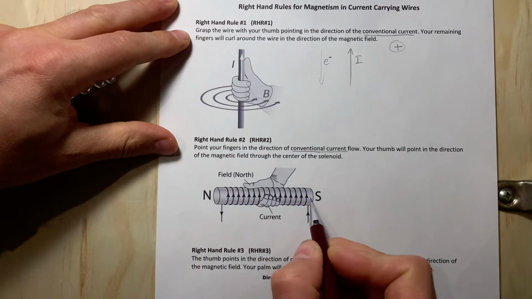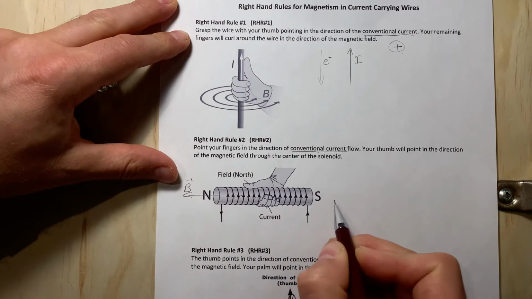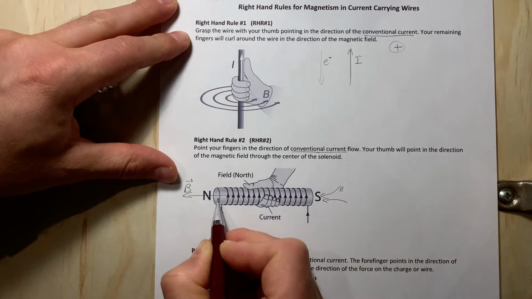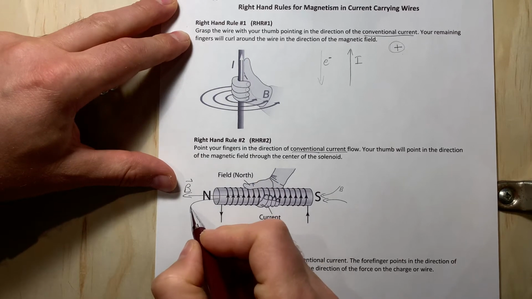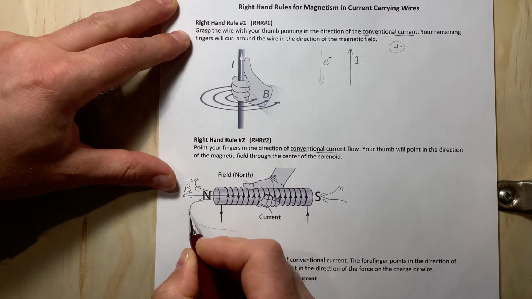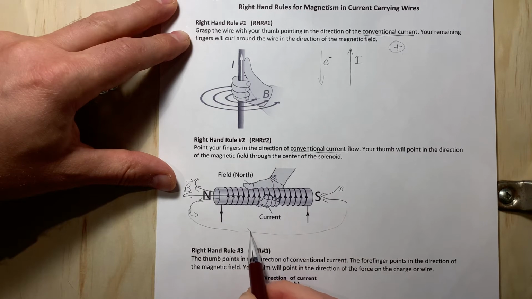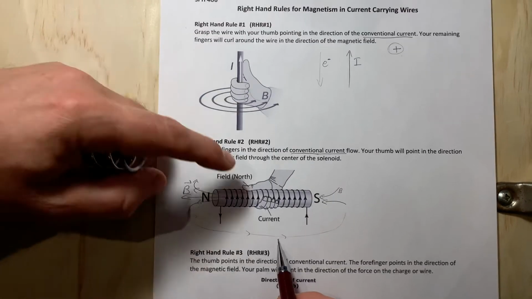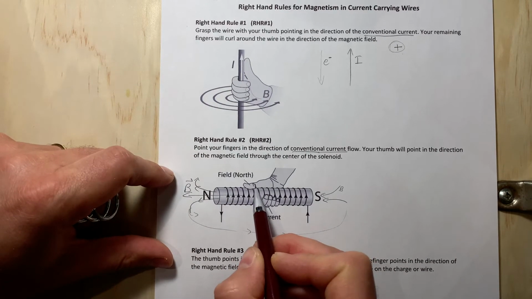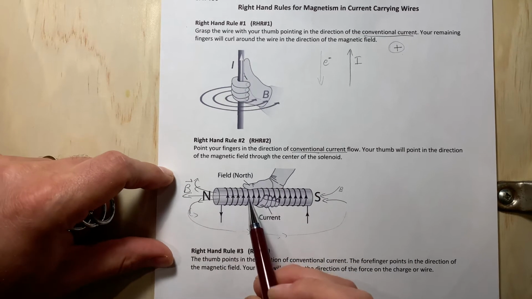If you look at my picture here, there's a B field going in this direction. B field is magnetic field. It comes in that way and goes out this way, then wraps around and comes around on the outside. But what we usually talk about is not the B field going that way. The B field outside of the solenoid is really weak. Down through the center of the solenoid, it's very strong. So our thumb points in the direction of the magnetic field, the B field, through the center of the solenoid.